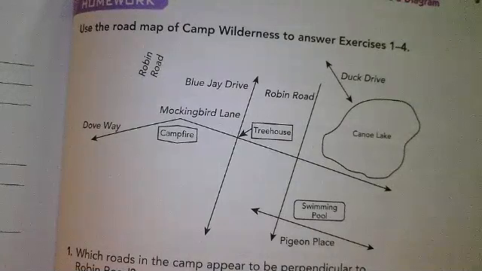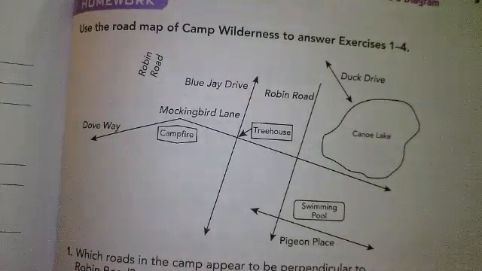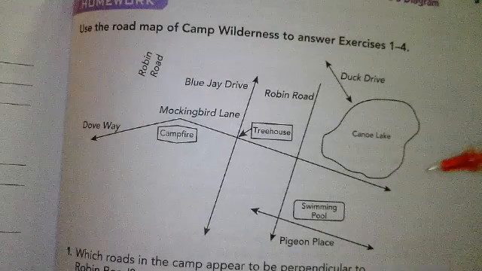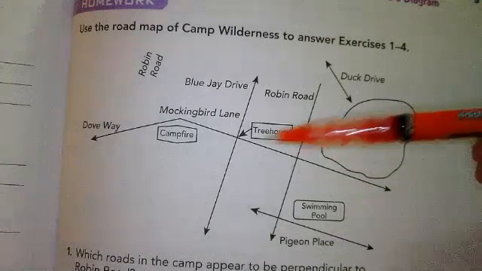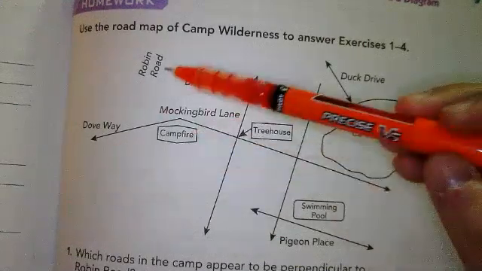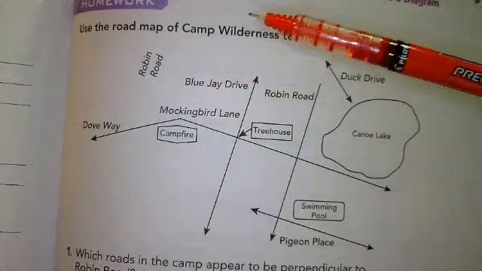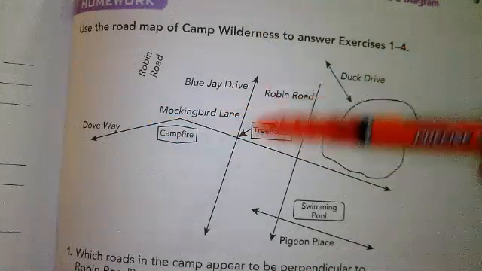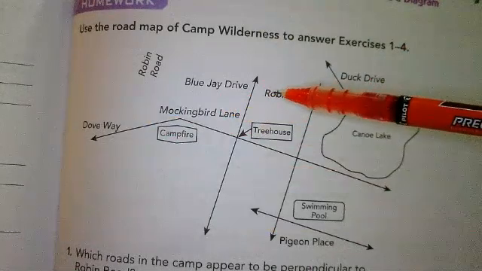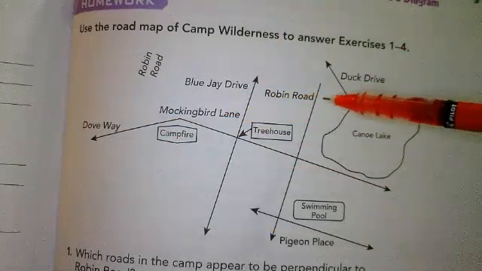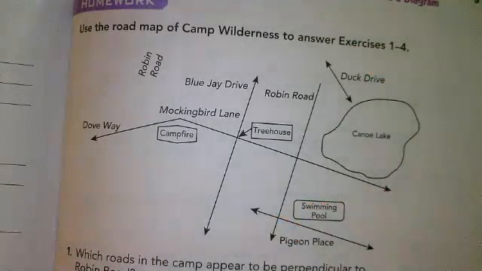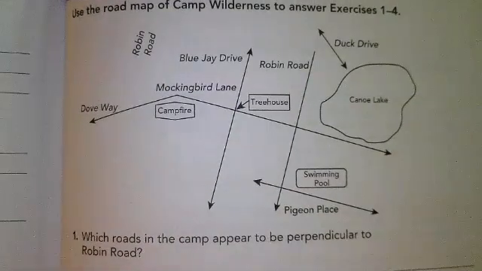Alright. Looking at page 271, we have a map of Camp Wilderness. Everyone see that? Okay, there's a lot of different roads here. We have a canoe lake, a swimming pool, a tree house, a campfire. Robin Road doesn't look like anything. We have Dove Way, Mockingbird Lane, Blue Jay Drive, Robin Road, Duck Drive, Pigeon Place. There's a lot of different streets and landmarks here, right?